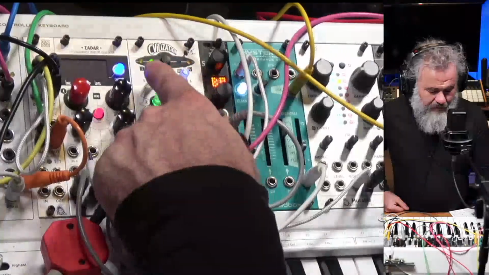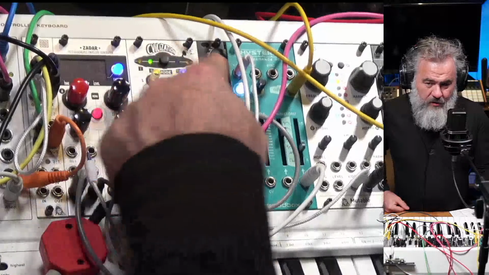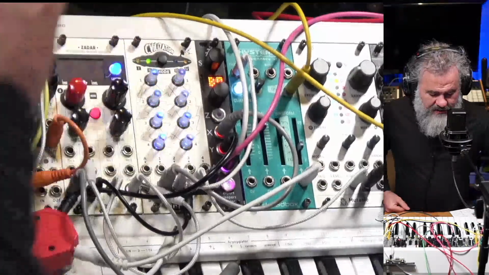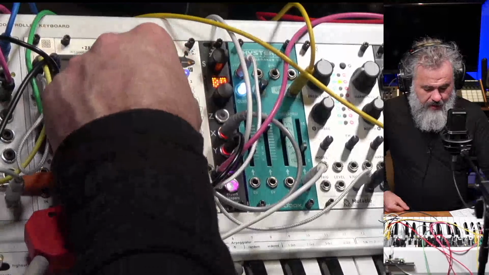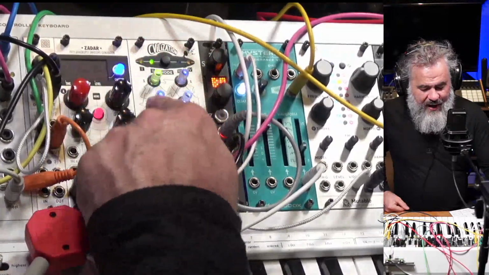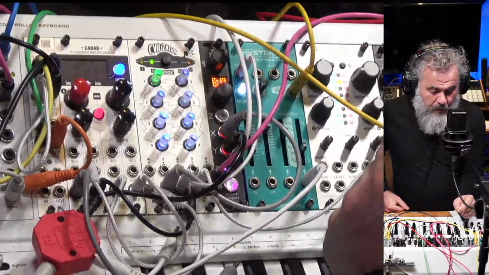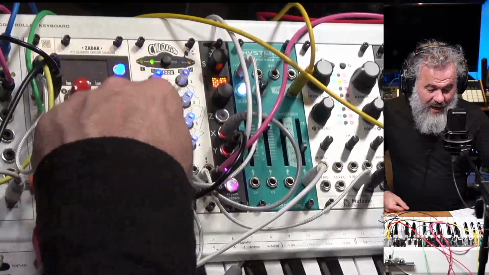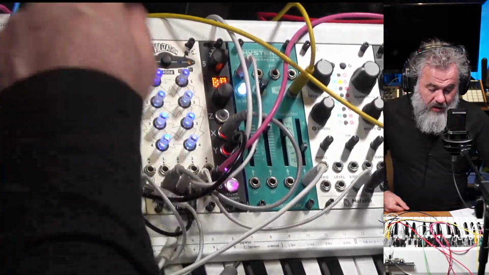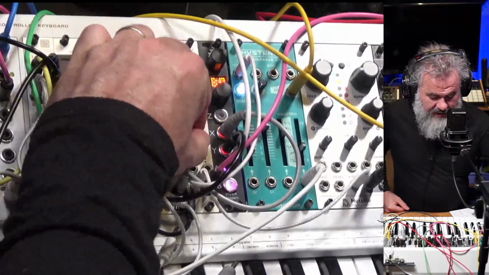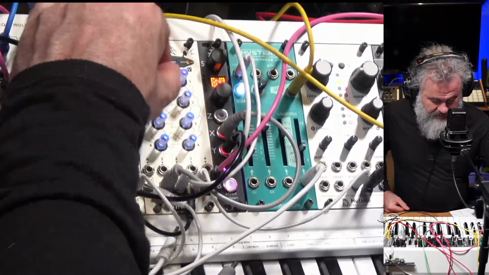I said that wrong. This is your performance page, which is like your home page. Come back to the home page, and I'm going to go into sequence 1. Rather than choosing which gate output or a constant voltage, these now set how much voltage is being outputted by sequencer 1. So essentially, it'll change the melody.